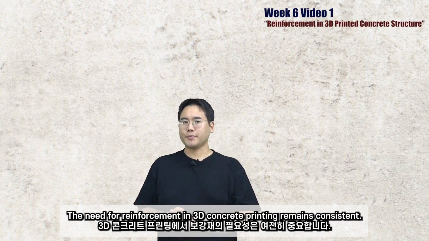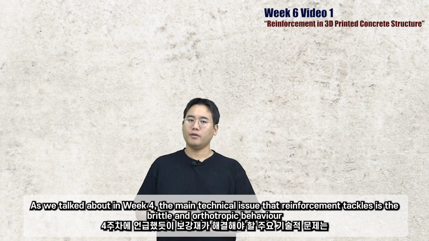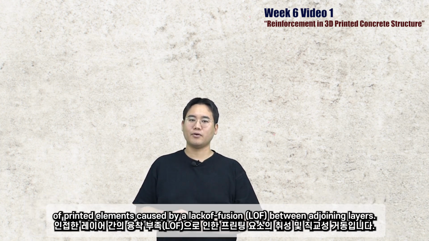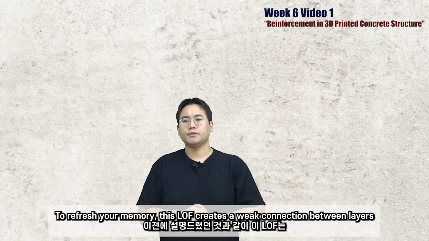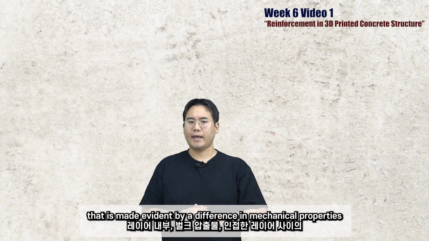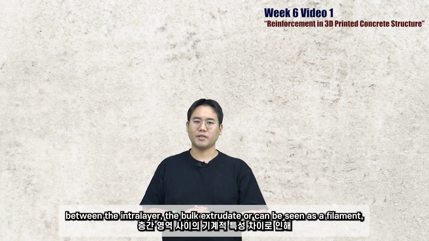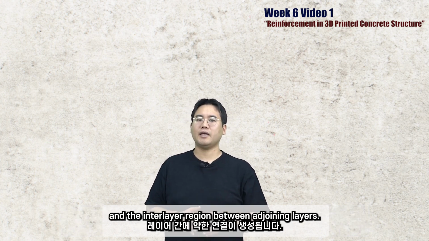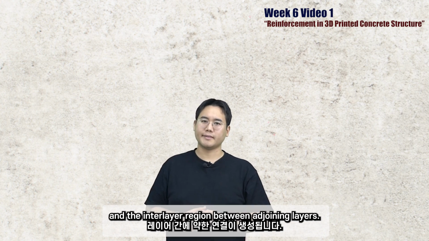The need for reinforcement in 3D concrete printing remains consistent. As we talked about in week 4, the main technical issue that reinforcement tackles is the brittle and orthotropic behavior of printed elements caused by a lack of fusion, which is also called LOF, between the adjoining layers. To refresh your memory, this lack of fusion creates a weak connection between the layer, and that is made evident by a difference in mechanical performances between the intralayer. Intralayer is the bulk extrusion, or can be seen as a filament, and the interlayer region between adjoining layers.